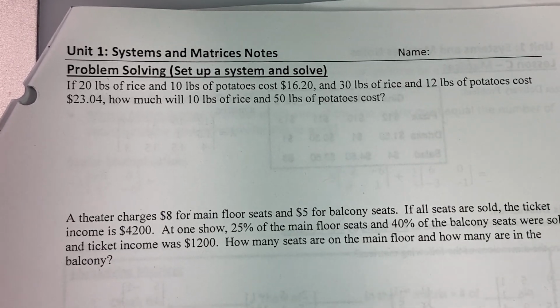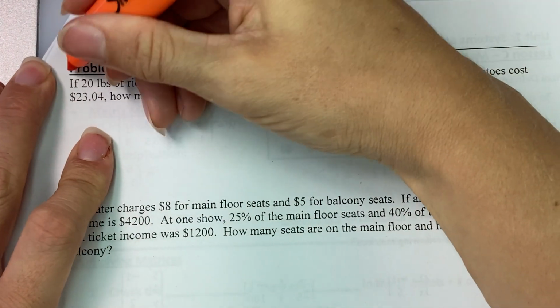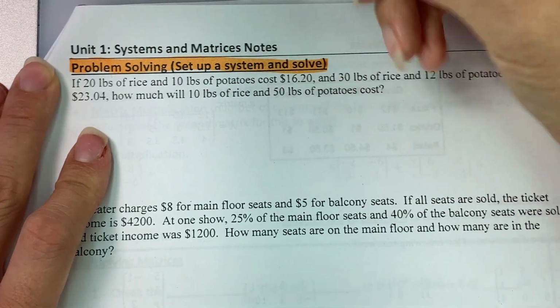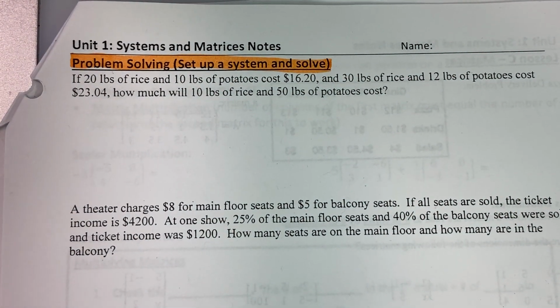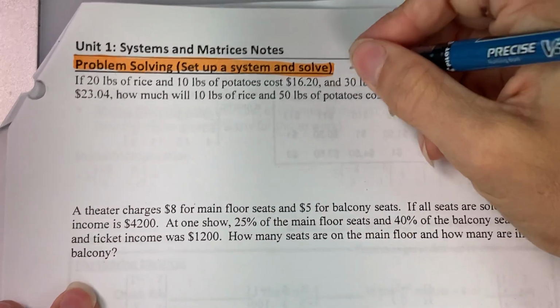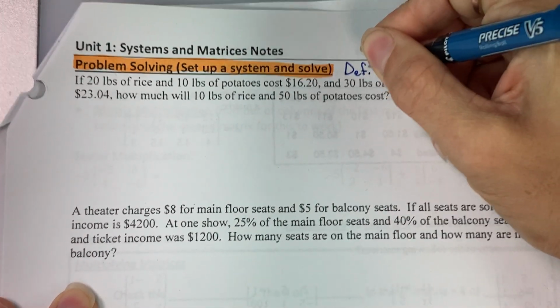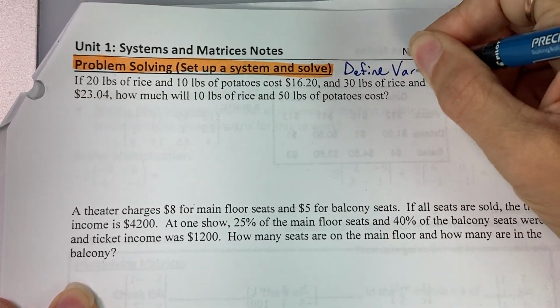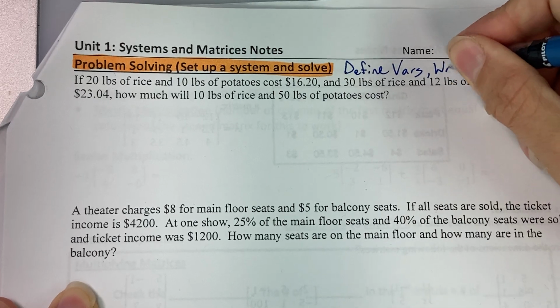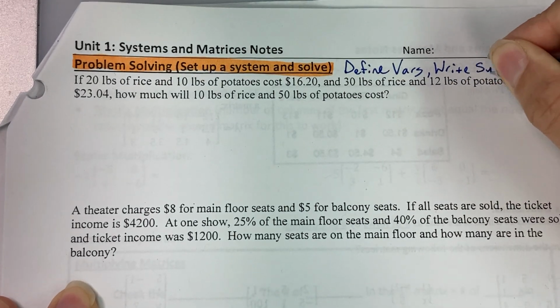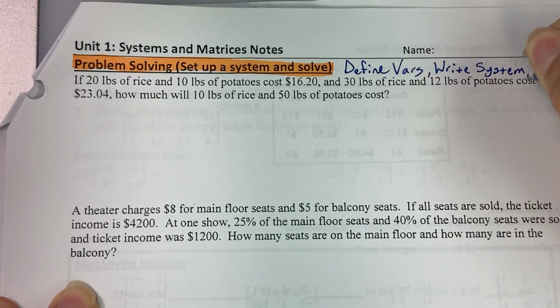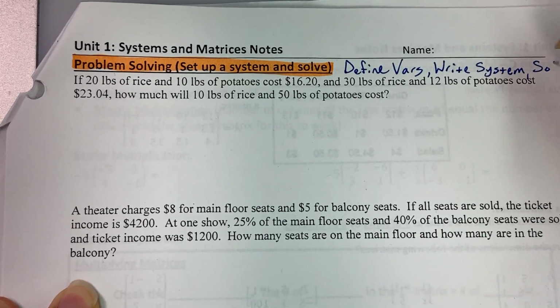Good morning, everybody. In this video, we are going to be focusing on using both regular elimination and substitution and Gaussian elimination for solving some story problems. Now, there's three main steps in these problems. The first is to define your variables. The second is to write your system of equations. And then the third step is to solve.